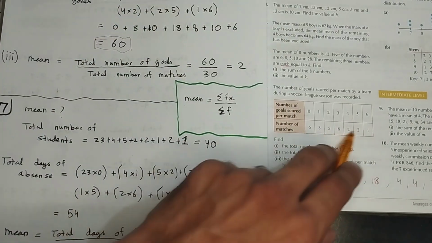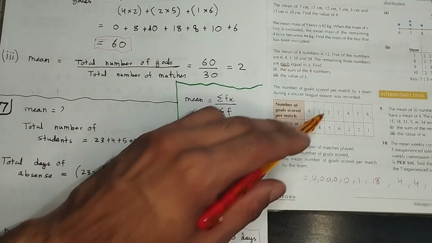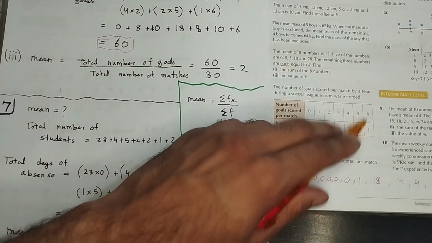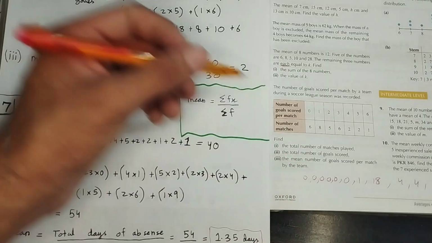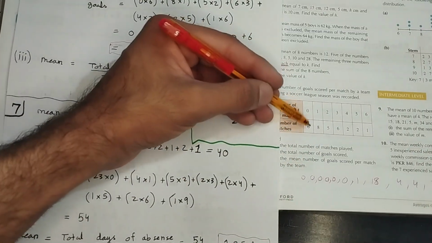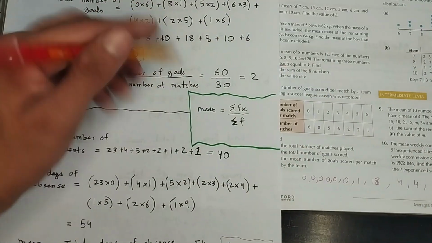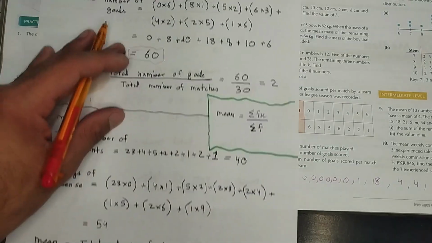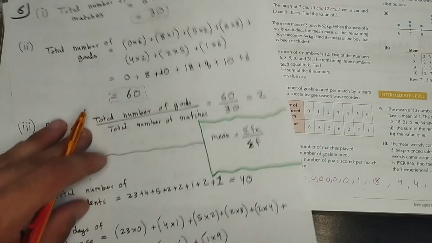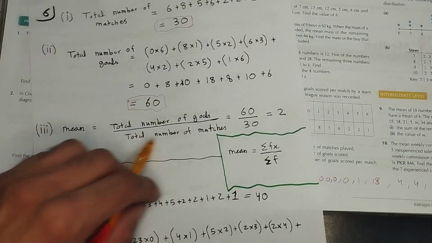So add all the bottom row, that is going to be your f. Multiply each one of these values, the top one with the bottom, the top one with the bottom, and add them all together. That will be your numerator here. Okay, mean is going to be equal to the total number of goals divided by the total number of matches.